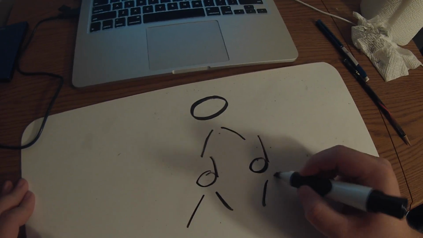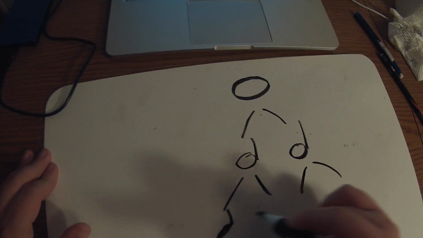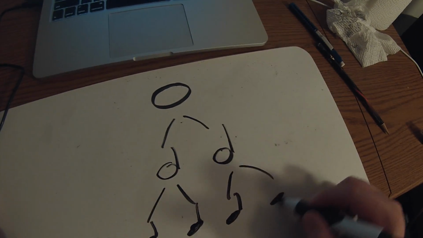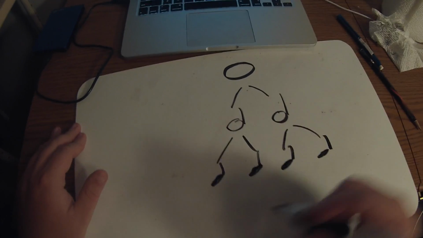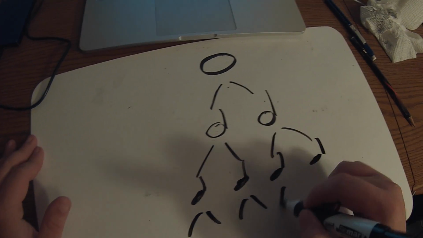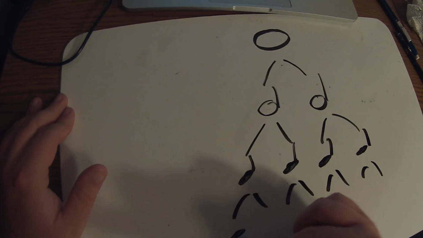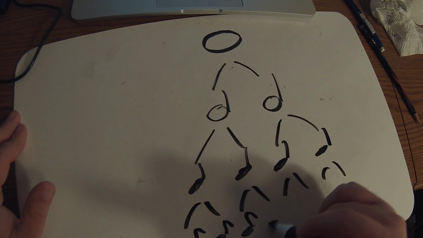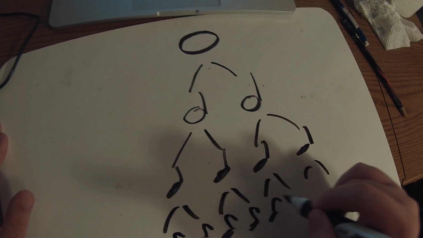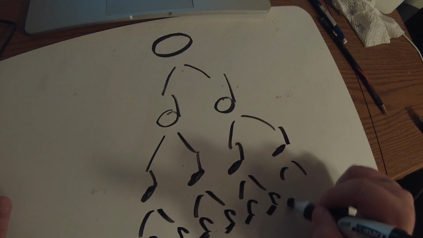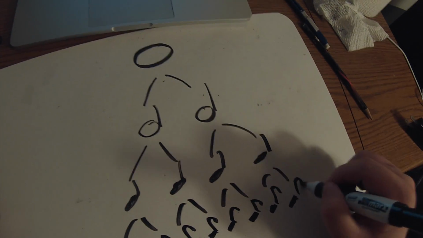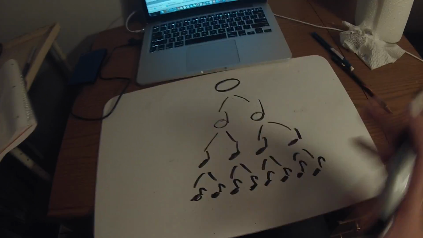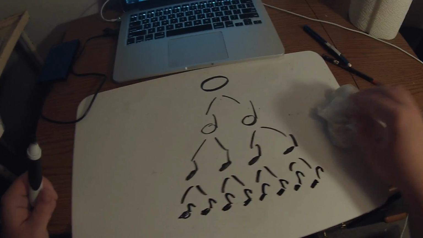And each of those equals 2 quarter notes. Okay? And then these divide into 2 eighth notes. And then those divide into 2 16th notes. Alright, so that's how the rhythm pyramid works.